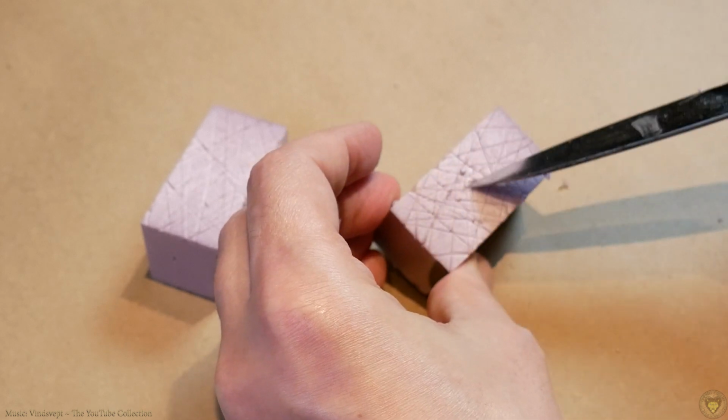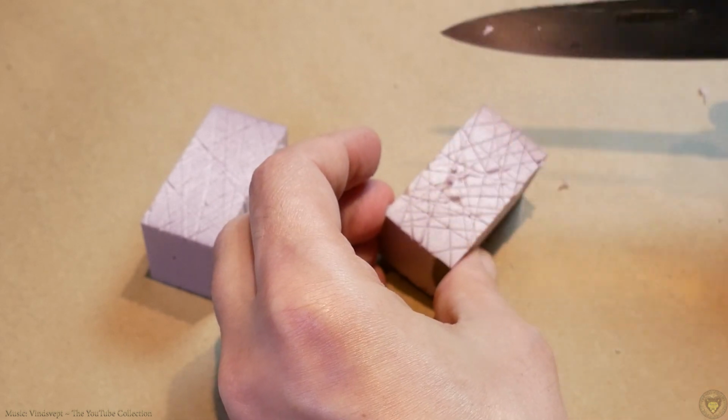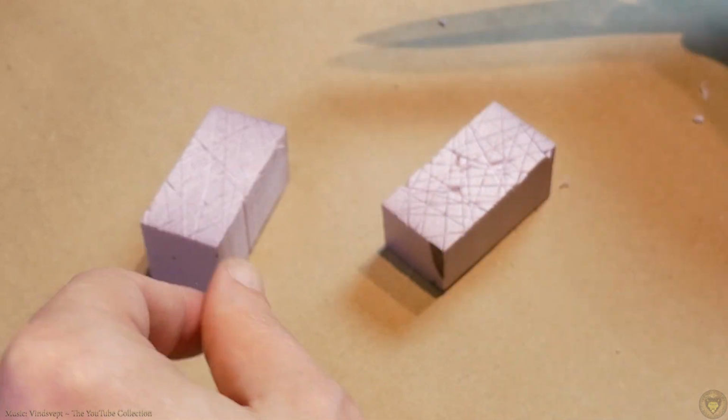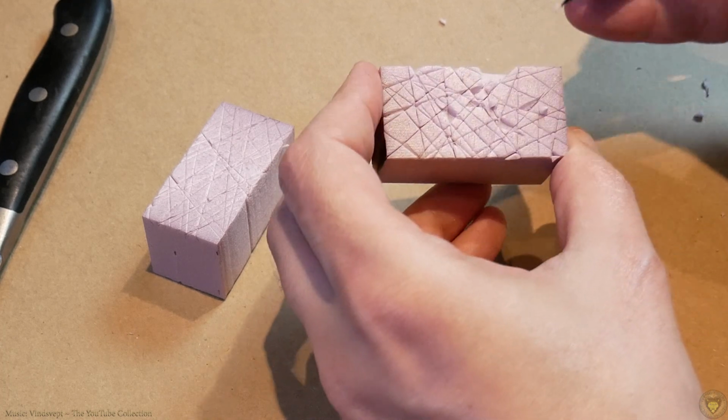And then usually whenever I have the opportunity, I end up picking at the surface just to create more pits and scars. I just love that variety of surface.